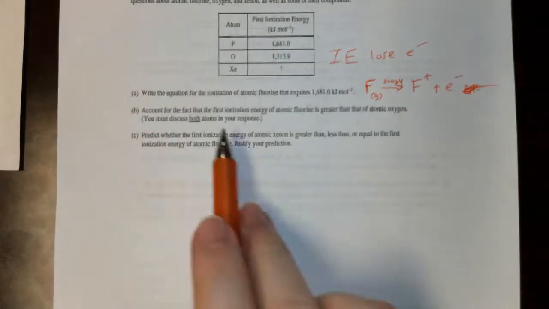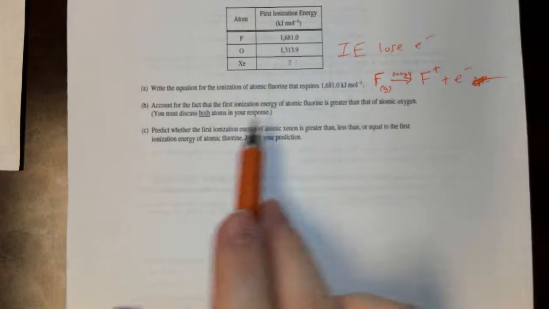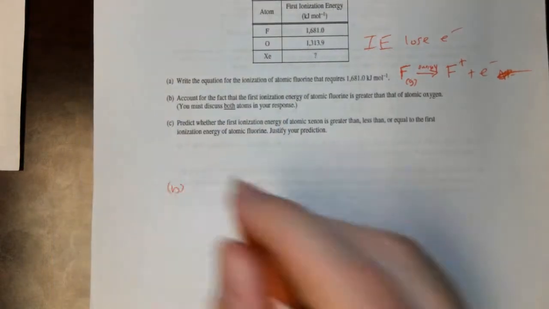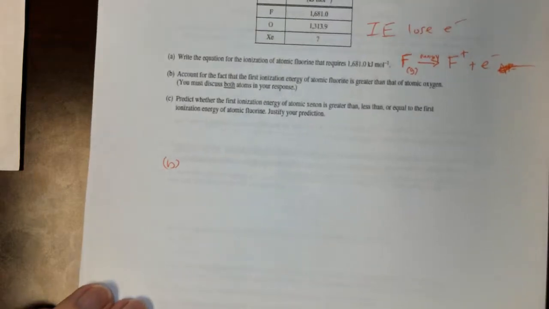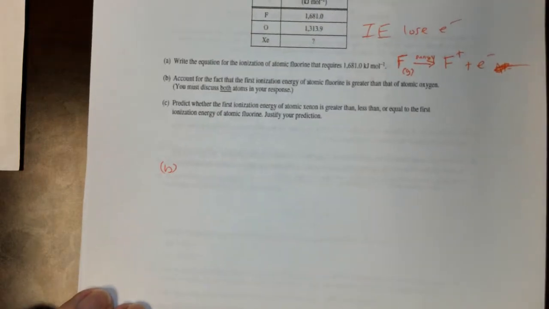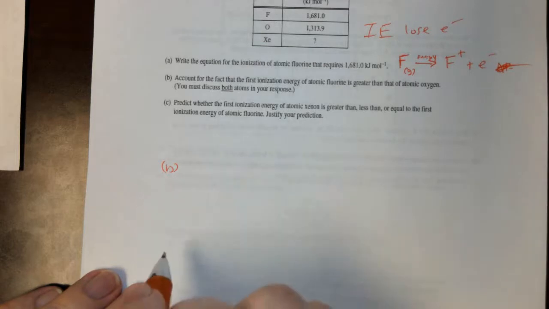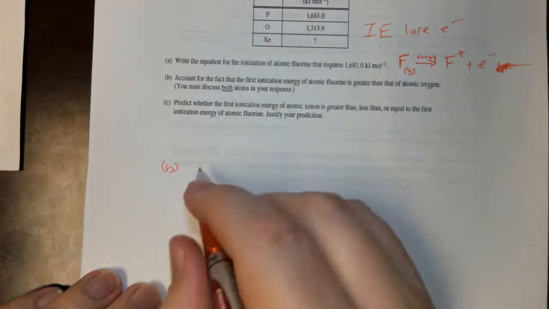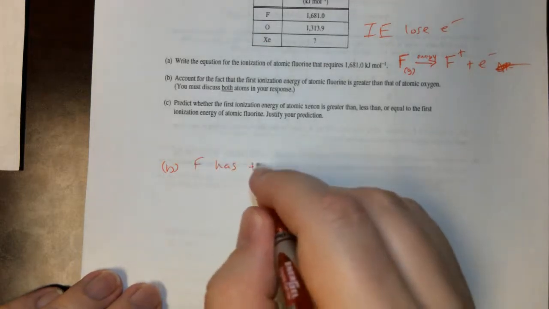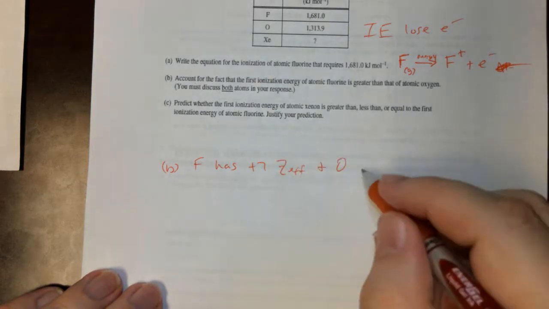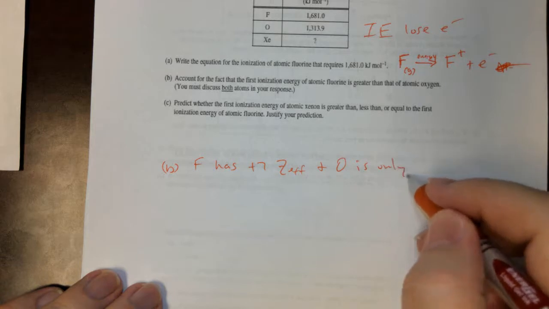All right, account for the fact that the first ionization energy is greater than that of atomic oxygen. You must discuss both. All right, well, remember our important things are Coulomb's law, shielding, and effective nuclear charge. So for this one, fluorine has a +7 effective nuclear charge, and oxygen is only +6.